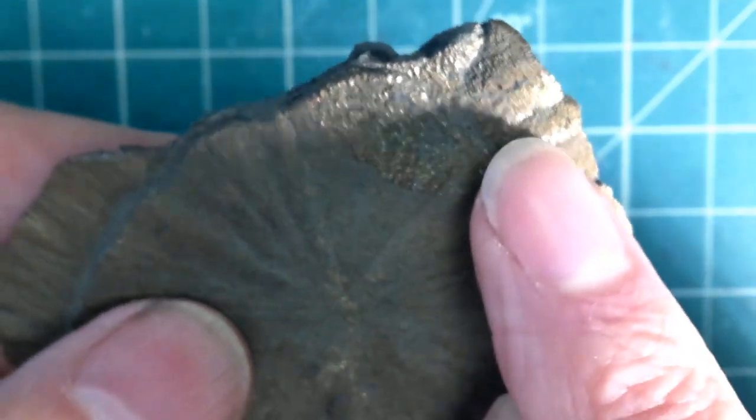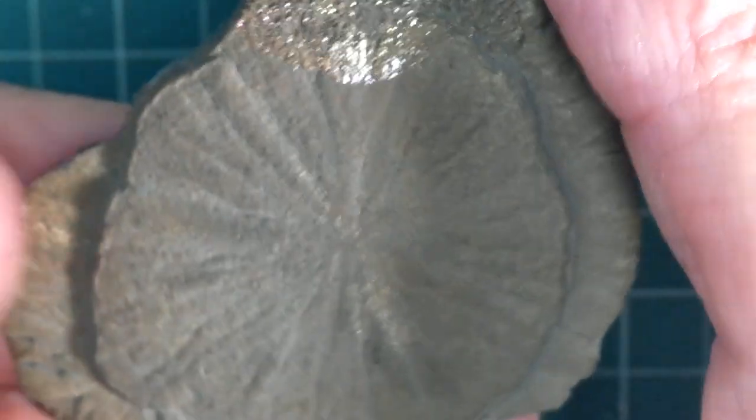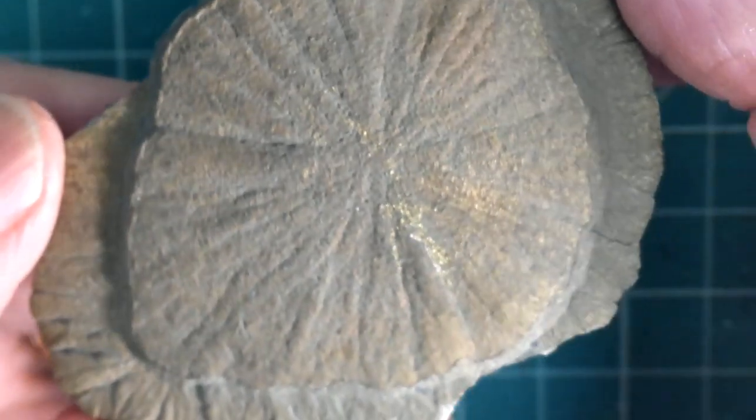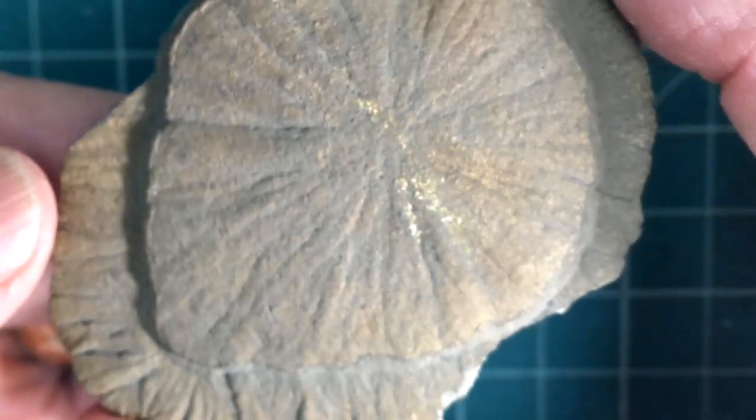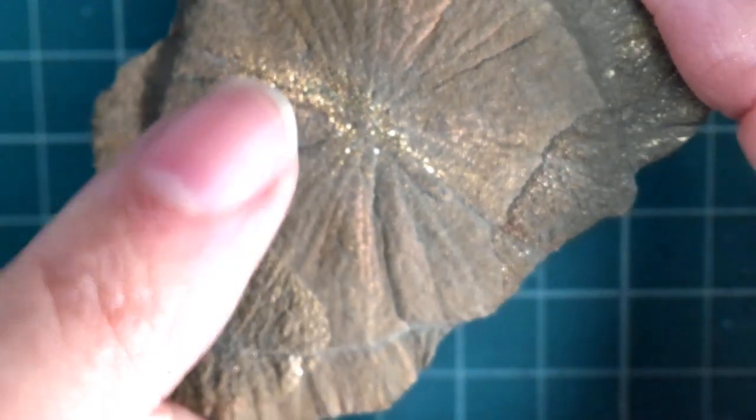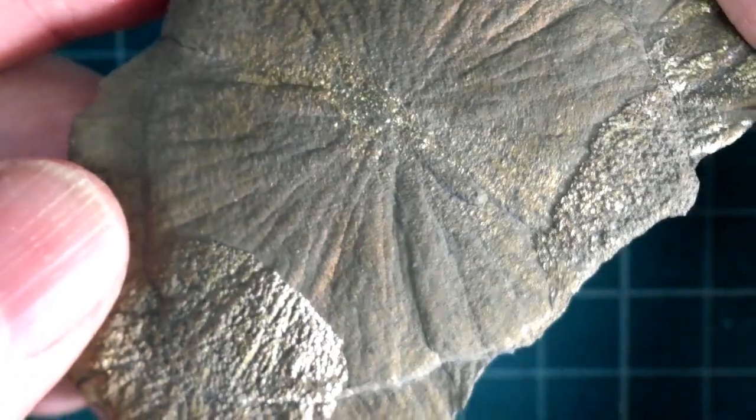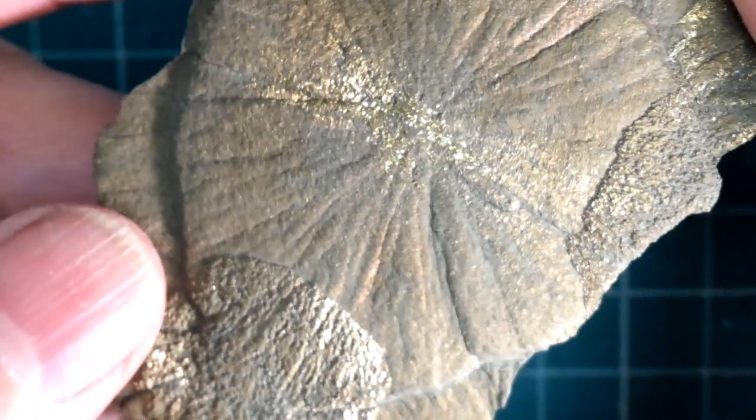Sometimes they are really sparkly. This one has oxidized over the years. When I first got it, it gleamed like gold. It was really bright. You can still see some of that effect right in here. But this is very unusual. We don't see this form very frequently.